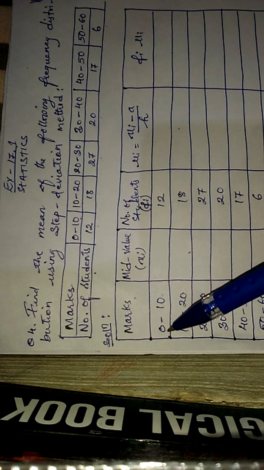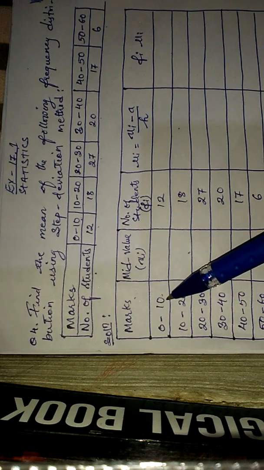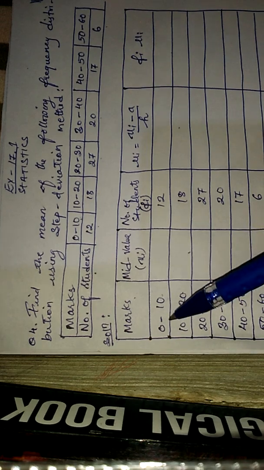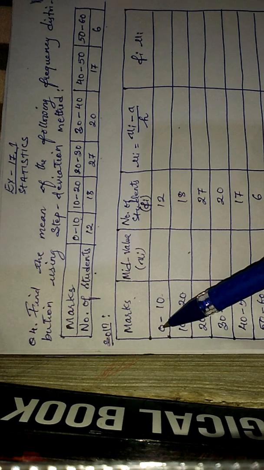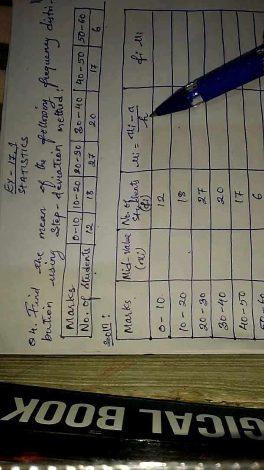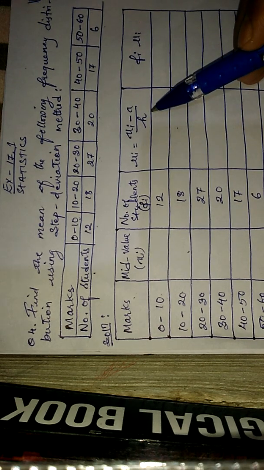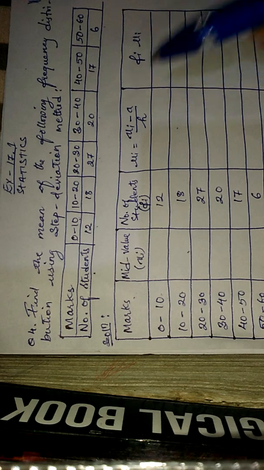See, here we have lower limit and upper limit. We can say h is the width of the class. You have to subtract the lower limit from the upper limit to get this width. We can also say height of the class.